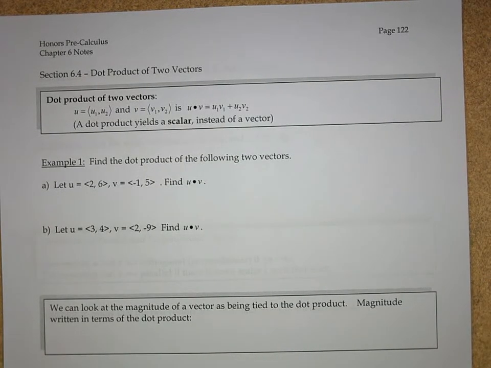We were able to multiply a scalar or a constant into a vector, but when we multiplied a vector by another vector, we didn't multiply x components and y components. In this section, the idea of a dot product is pretty close to that. The dot product is going to give us a scalar instead of a vector, which means our answer is going to be a number.